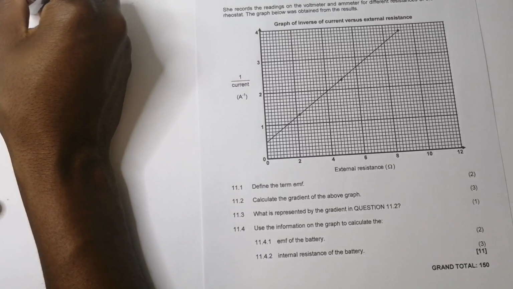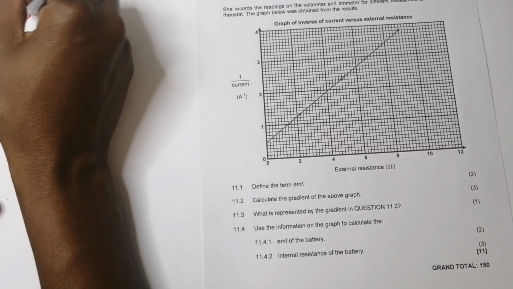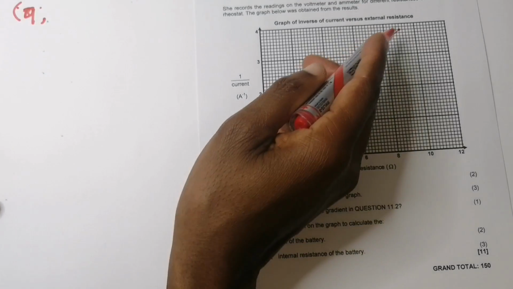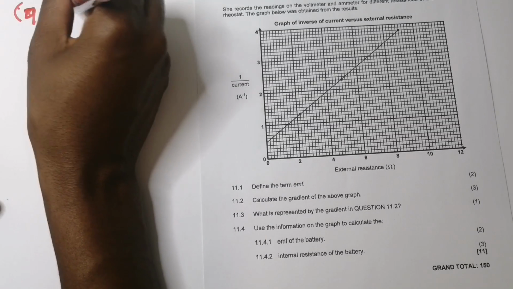We said it's going to be 9 on the x-axis, and our next point is going to be 3.8, we said, right?